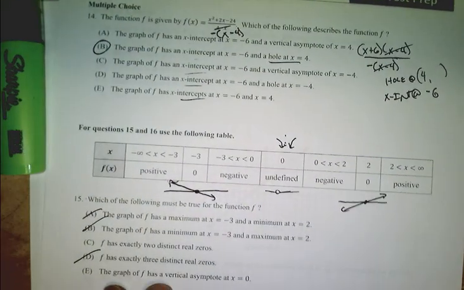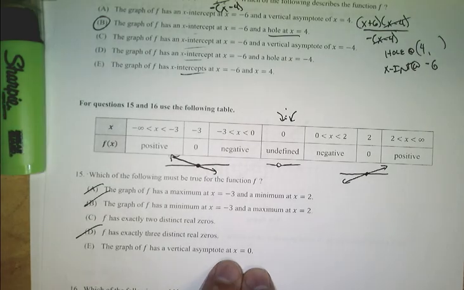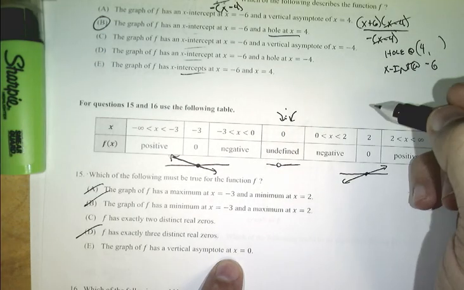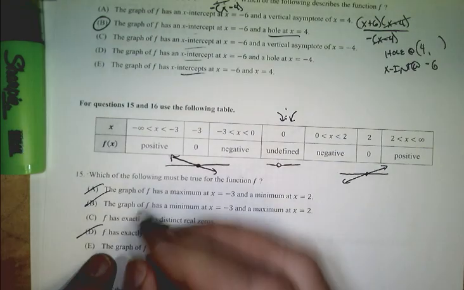The graph of f has a vertical asymptote at x equals 0. It could be a vertical asymptote, but it could also be a hole. So it's not that one. It's not must. So this must be true. So C must be true. There are two distinct zeros.